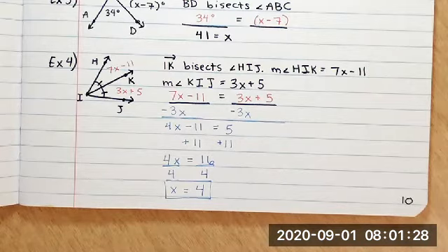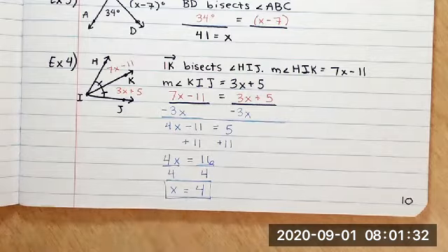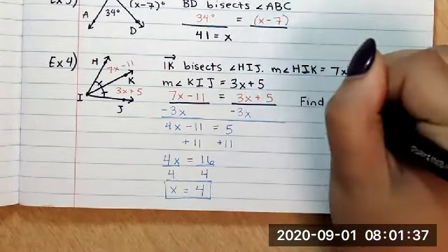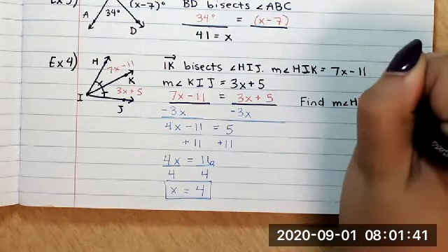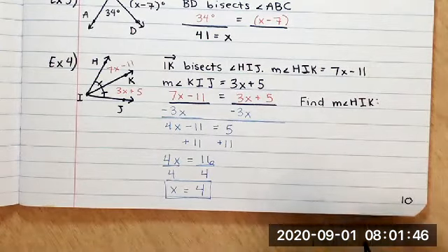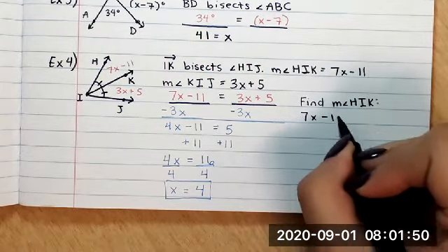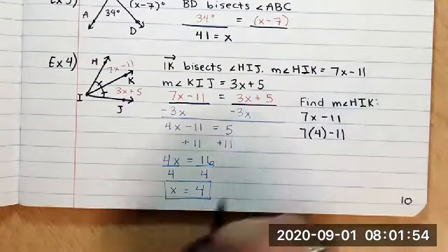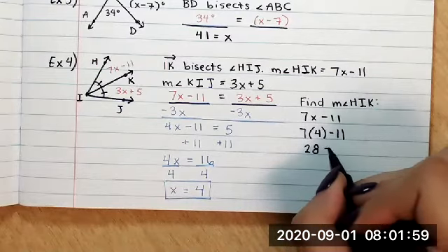So if the problem asked me to solve for x, I would be done at this step. But if it asked me something like, find the measure of angle HIK, I would have to use x equals 4 to figure that out. So let's plug in 7x minus 11. 7 times 4 is 28.